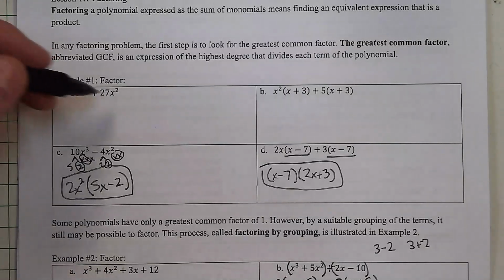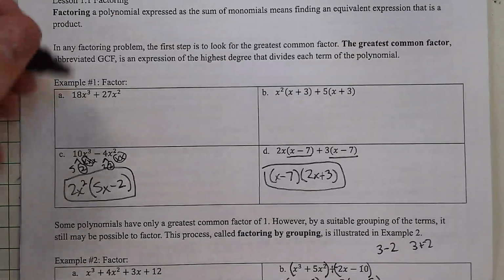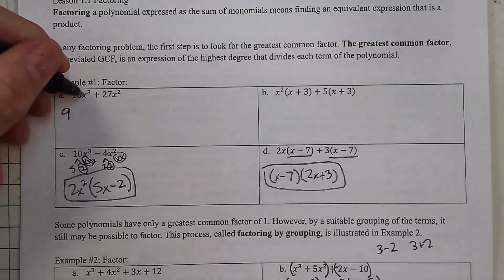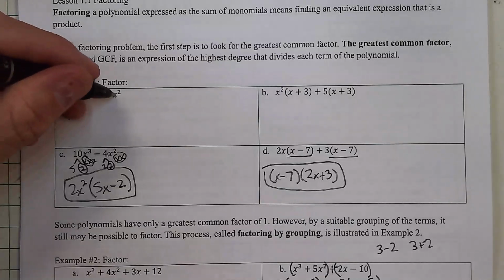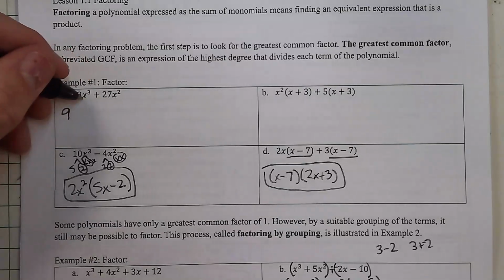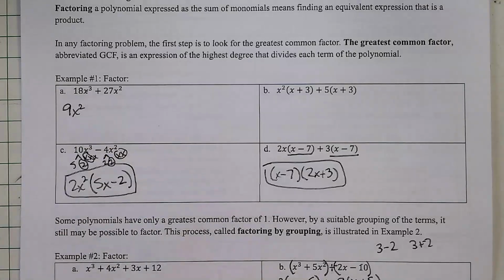So let's look at 18, 27. What's the greatest common factor that 18 and 27 both share? 9. Now 3 is a factor, but 3 is not the biggest. 9, good. Now I've got x cubed and x squared. What's the most amount of x's I could take out of each one? 2. Good. I could take 2 out of each one. So 9x squared is my greatest common factor.